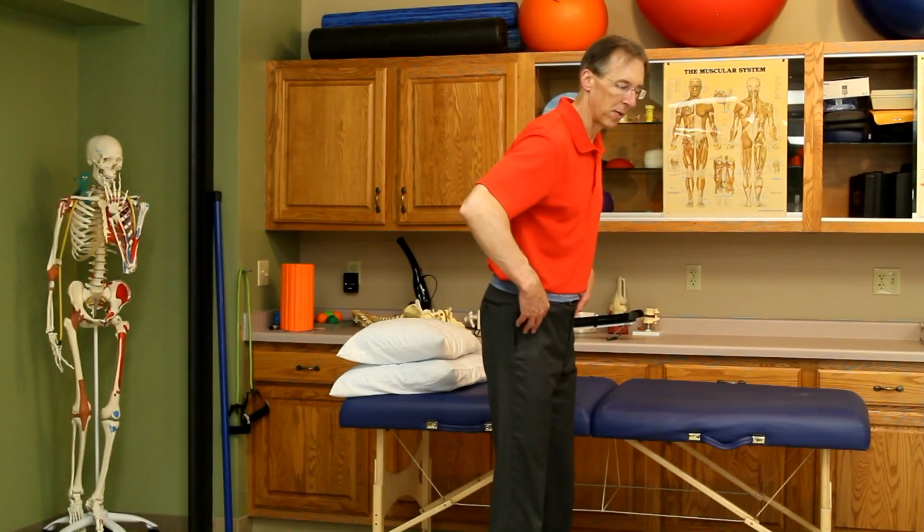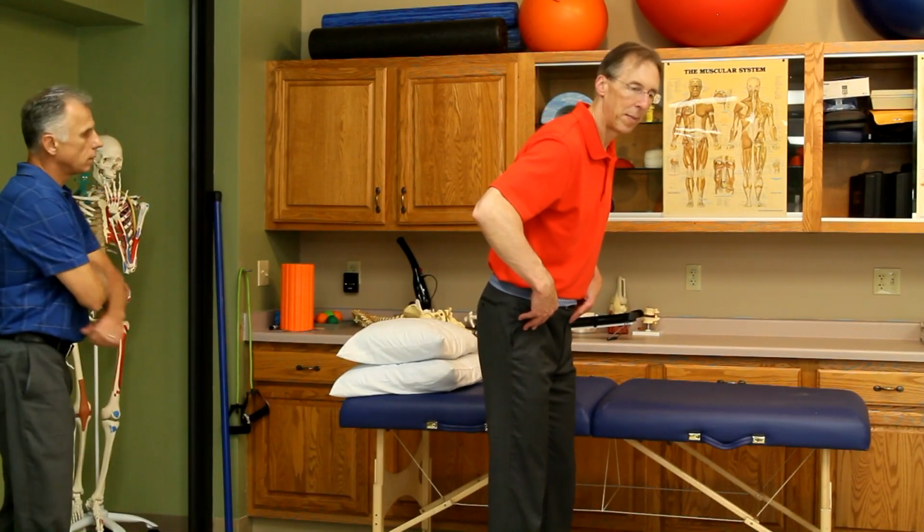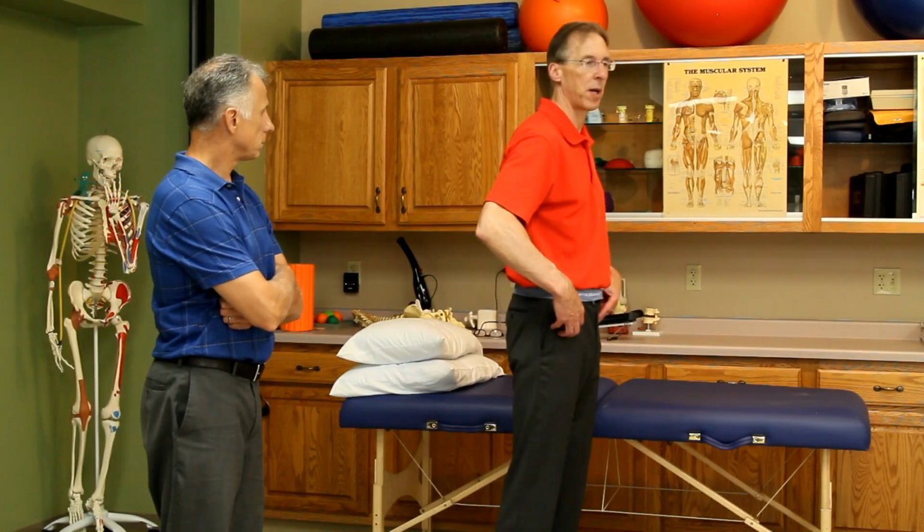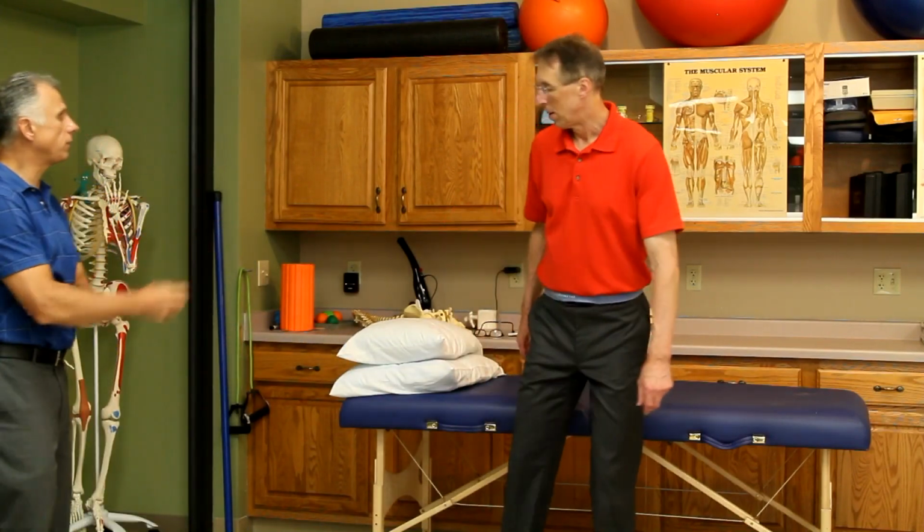The thing I see too, Brad, is not only may they get the anterior tilt, they may even get bent forward a little bit. After a time, they're like this, and they can't even straighten out because the hip flexors are tight. And that puts stress on the low back as well because they're connected to the low back.